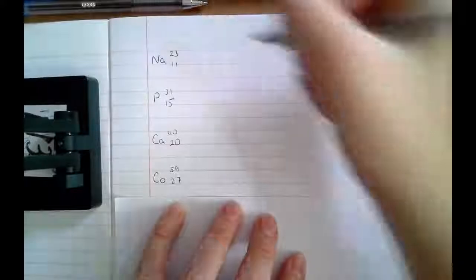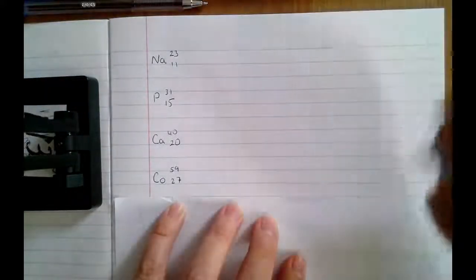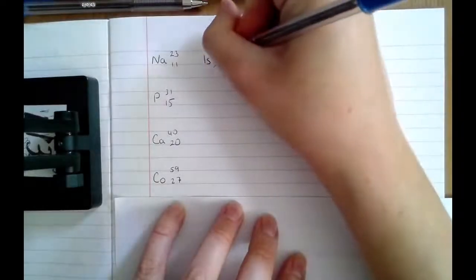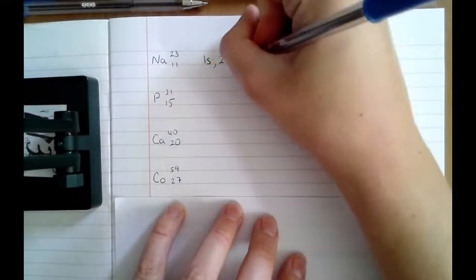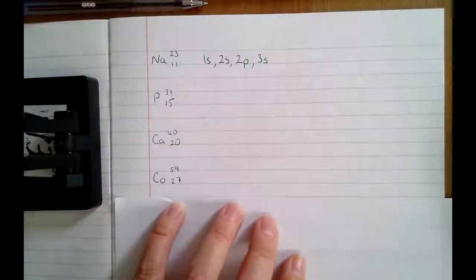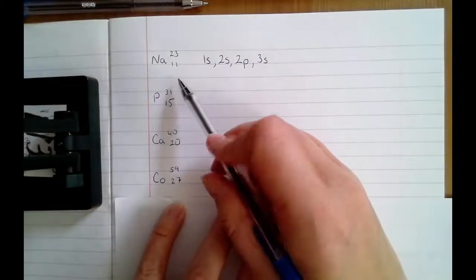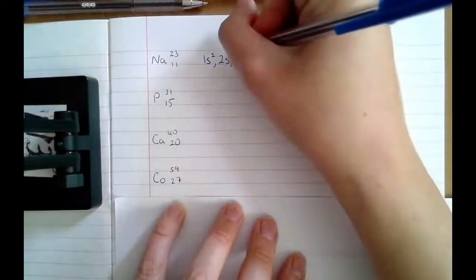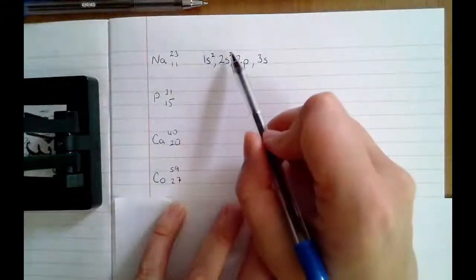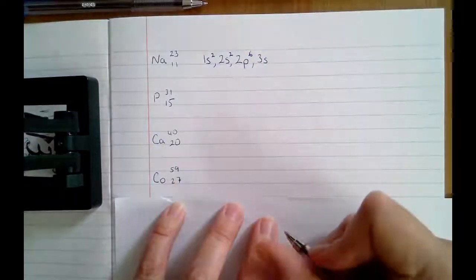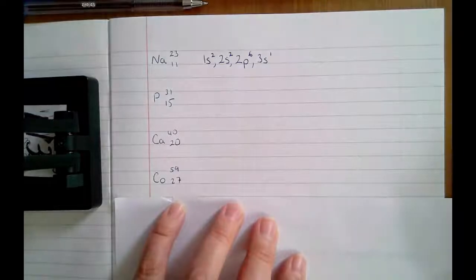So all you need to do in order to be able to do this is you need to know the order of the orbitals. So I need to know that it starts off with 1s, then it goes to 2s, then it goes to 2p, then it goes to 3s, and so on. With sodium, it's got 11 electrons. 2 of them will go into 1s2. Then you move on to the 2s orbital. You'll fill in another 2 electrons. That gives me 2 and 2 is 4. P can hold 6, so I can put 6 electrons into 2p, and I'm left with 1 electron to go into 3s. And that's your electron configuration for sodium.